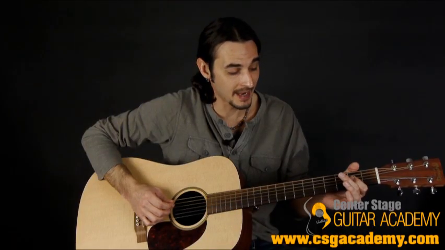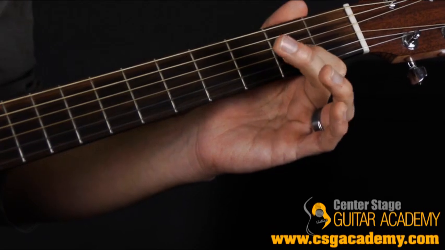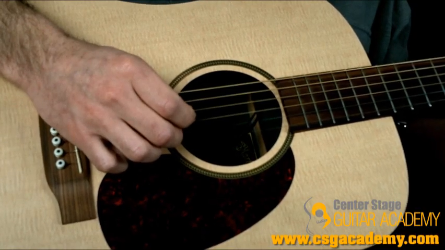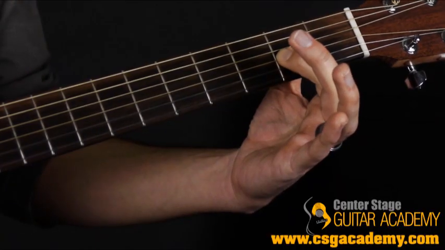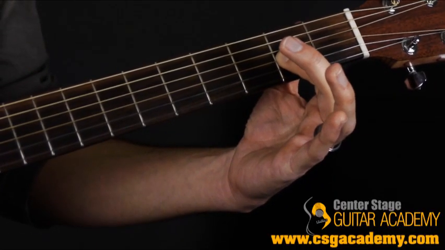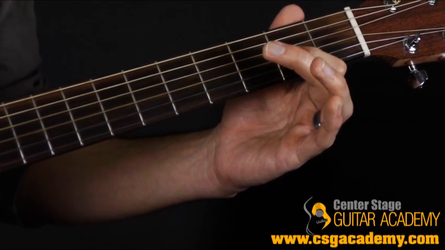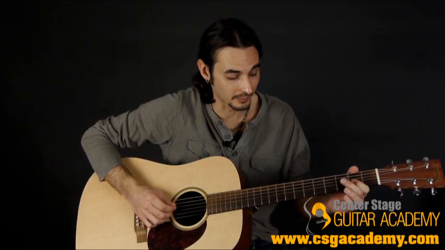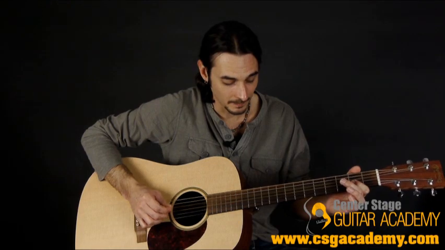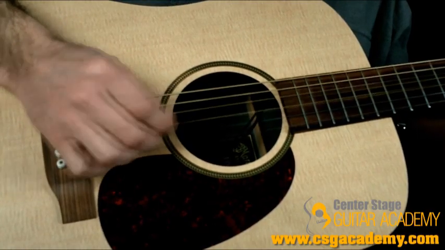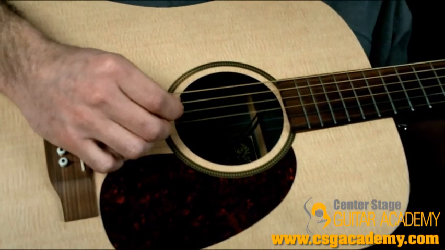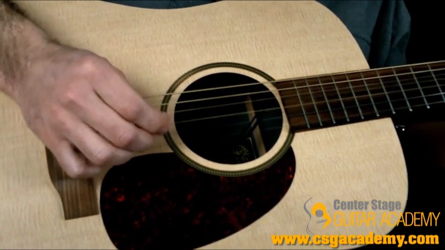Then we're going to move that down, and we're going to play a D power chord using our open D string and our first finger on the second fret of the G string, which is an A. That makes our fifth interval. D to A is our fifth interval. And we're going to hit those two strings together. When you're picking two strings at a time, you want one swift motion.